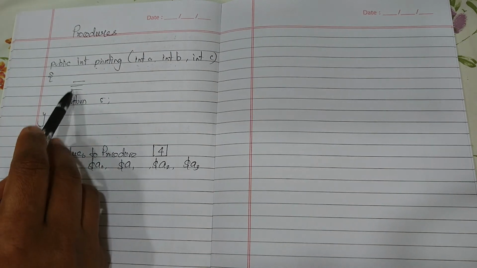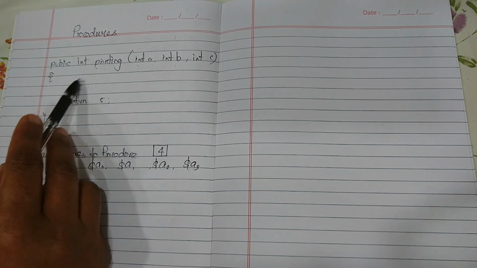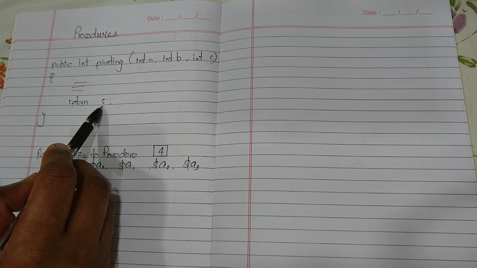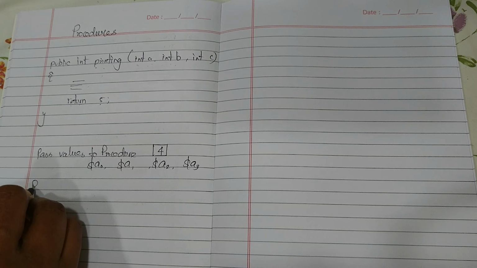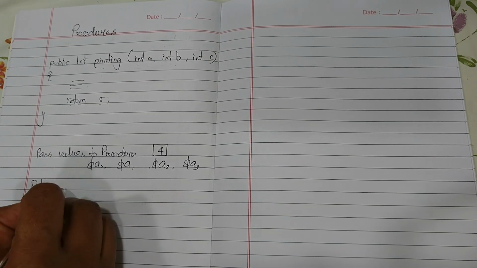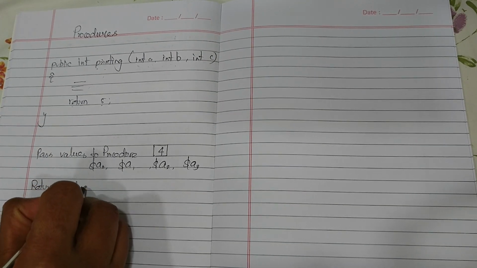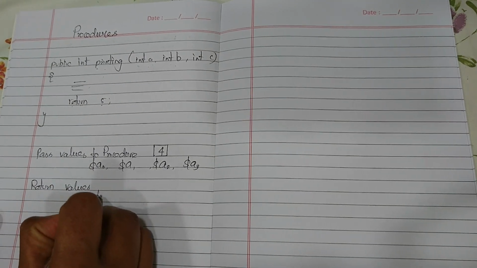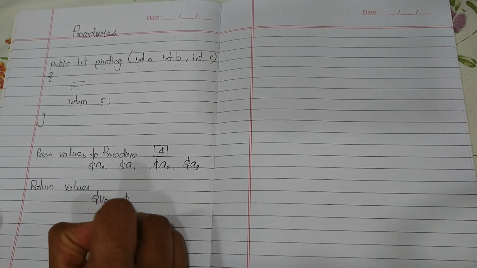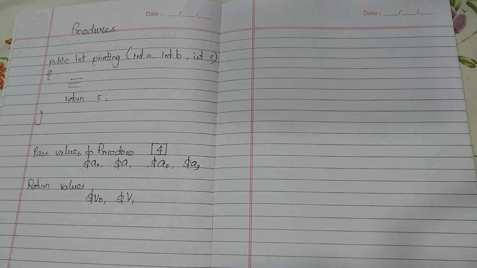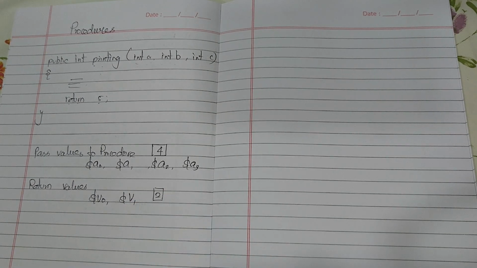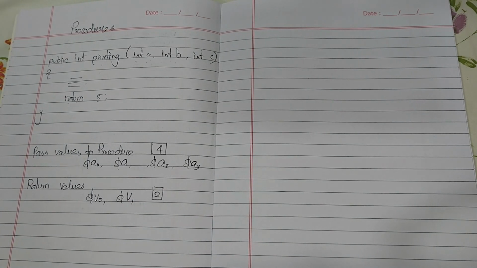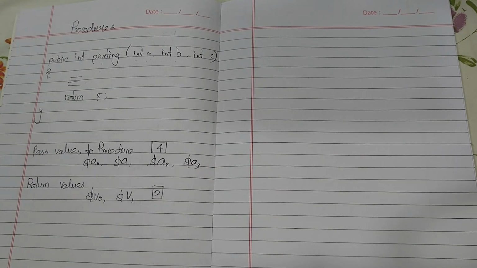Similarly, in this example, can you see here, this procedure is returning a value back to the caller, the main program. It is returning a value. So, even in MIPS, you can return values. So if you are planning to return a value, keep those values in registers V0, V1. So that means you can return 2 values. Okay, so you can pass 4 parameters to the procedure and you can return 2 values to the main program.